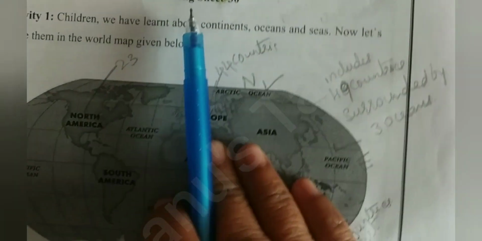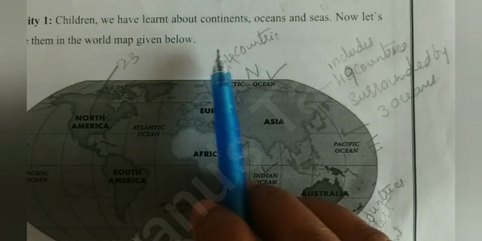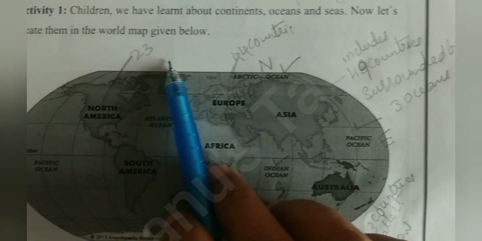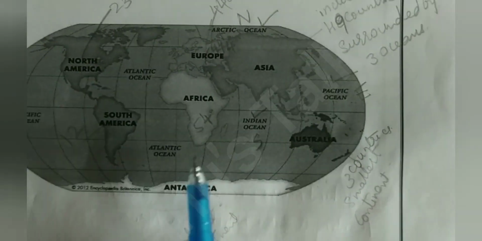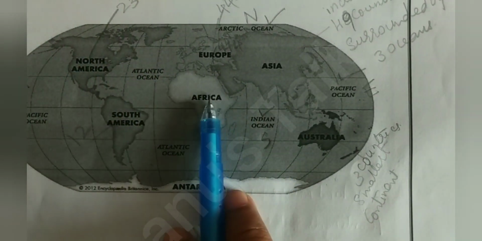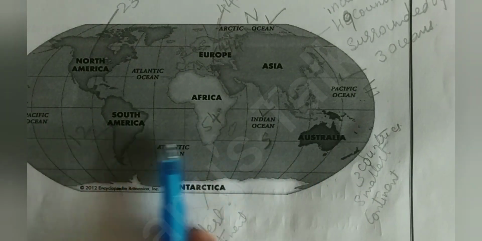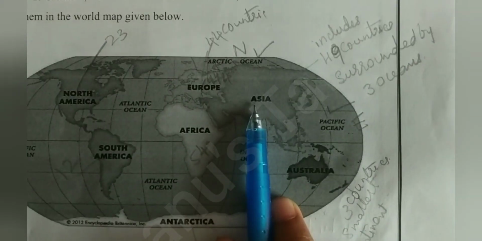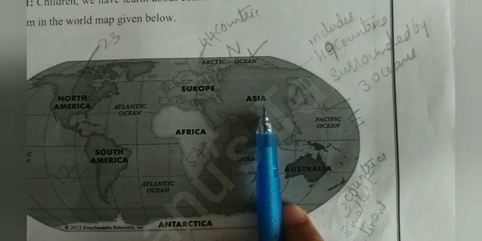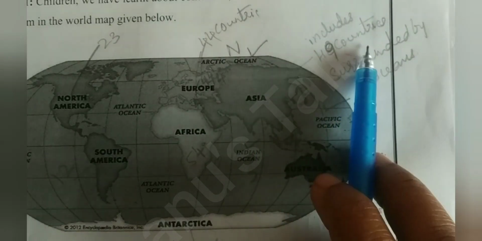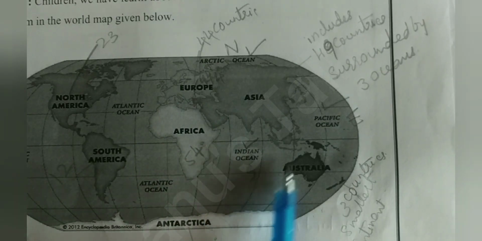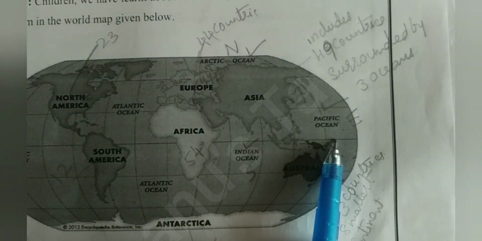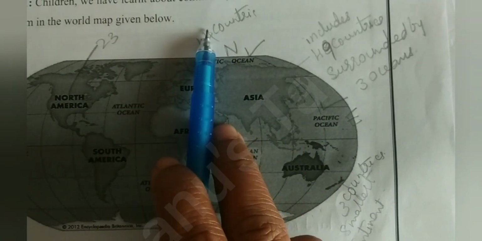So learning sheet 30. Now activity 1, children, we have learnt about continents, oceans and seas. Now let's locate them on the world map. This is the Asia continent, the largest continent in the world, and it includes 49 countries surrounded by 3 oceans: Indian Ocean to the south, Pacific Ocean to the east and Arctic Ocean to the north.